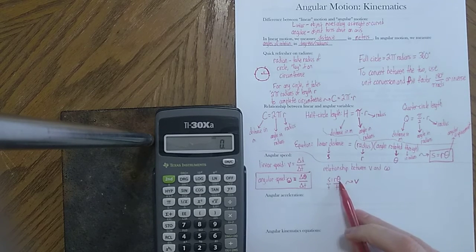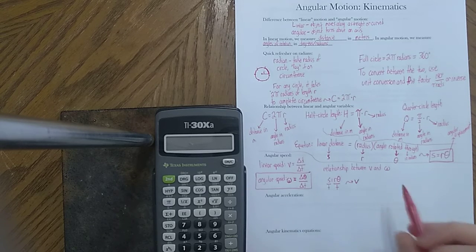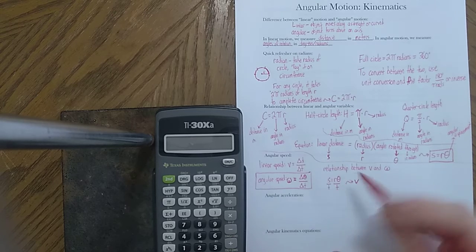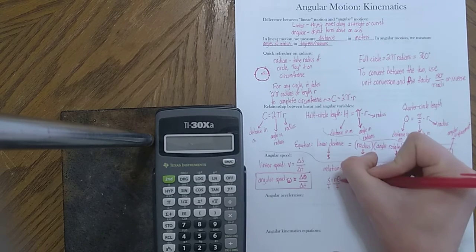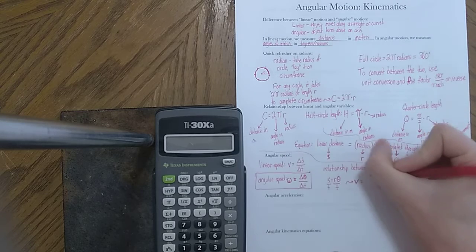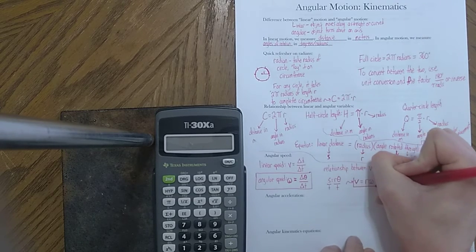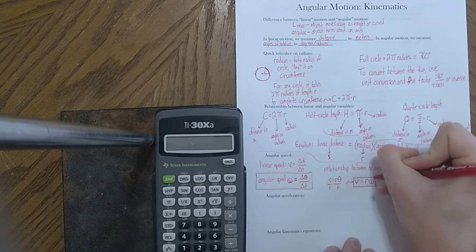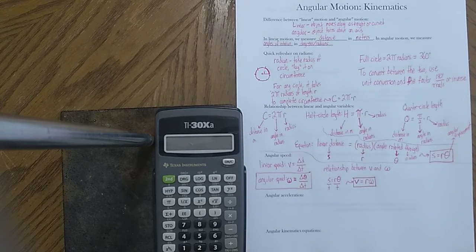This is now theta, angular displacement, divided by time, or in other words, the angle rotated through in radians. We just saw what that was. Theta divided by t is simply omega. So the relationship between these two is v equals r multiplied by omega. Okay? So not only can we go from a linear distance or displacement to an angular distance or displacement, we can also go from a linear speed to an angular speed simply by multiplying the angular speed by r.